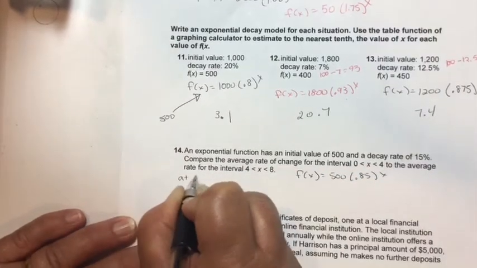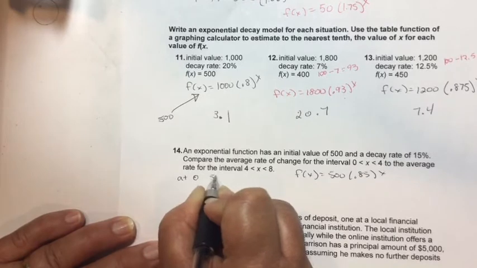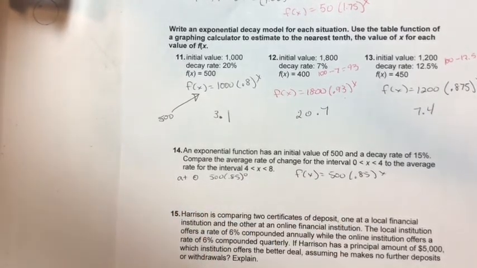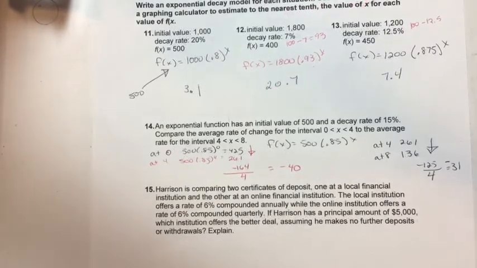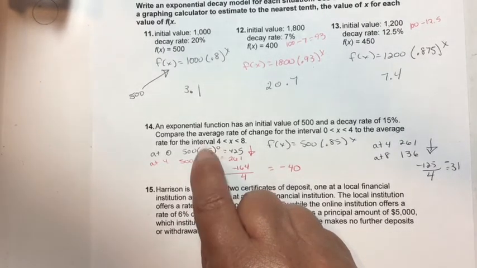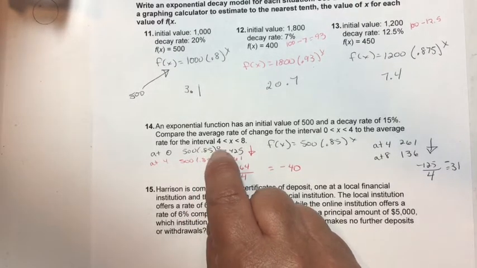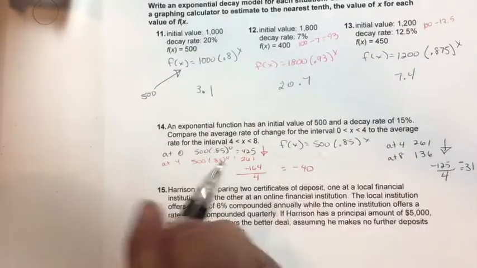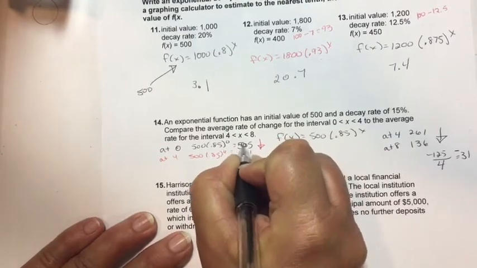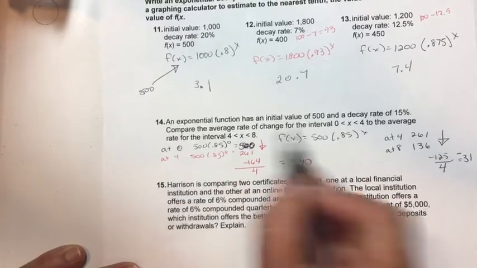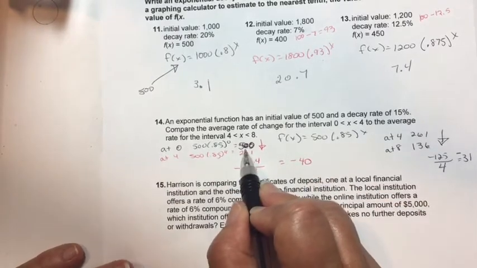So at 0, I have 500 times 0.85 to the 0 power. Remember, anything to the 0 power. Okay, I had an error, so I'm going to go ahead and edit it. Anything to the 0 power is 1. So 0.85 to the 0 power is 1. So 500 times 1 is 500. So at 0, this function is 500.